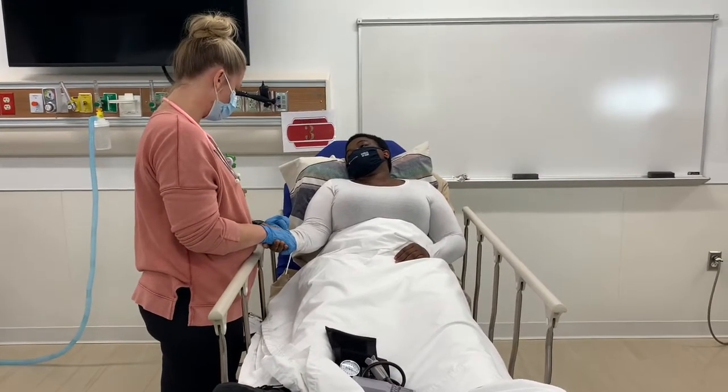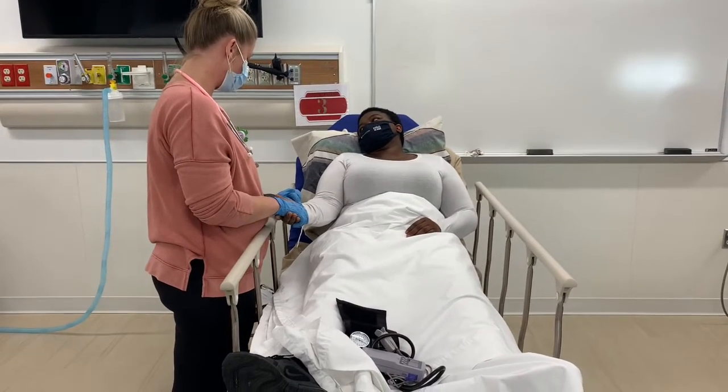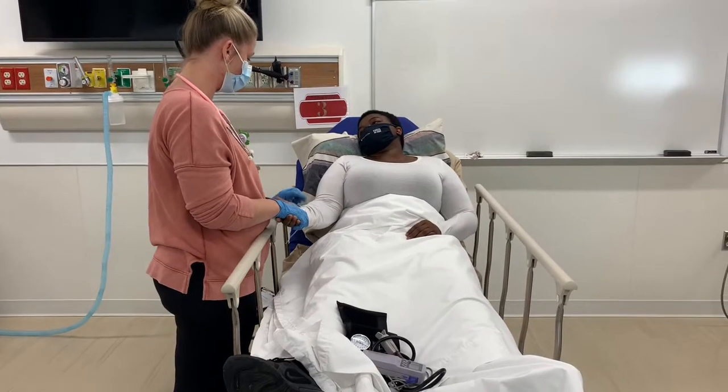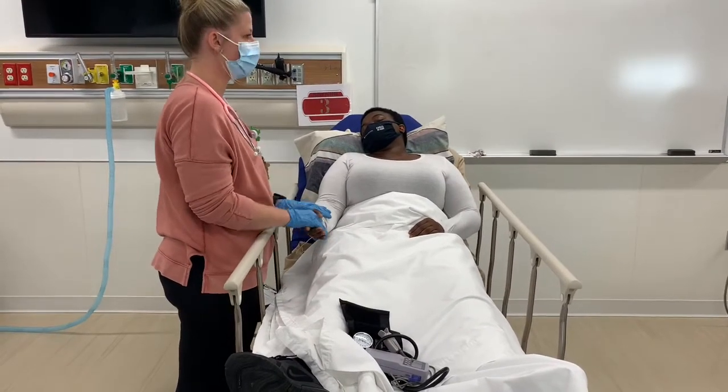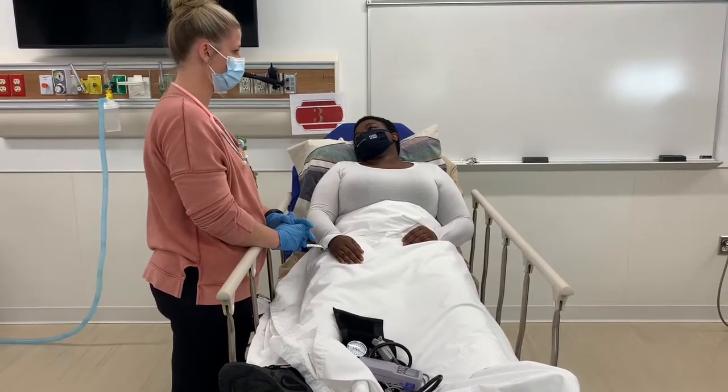Measure the pulse for 1 complete minute if irregular. If regular pulse, measure for 15 seconds and multiply by 4. Okay. Correctly record the rate, rhythm, and strength of the pulse in your patient's chart.